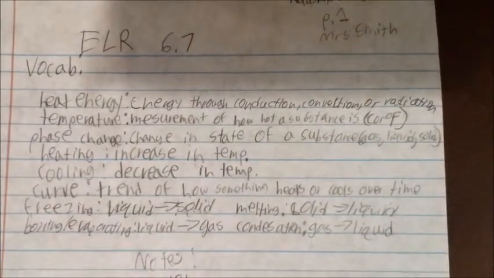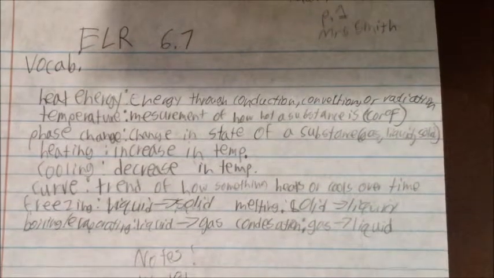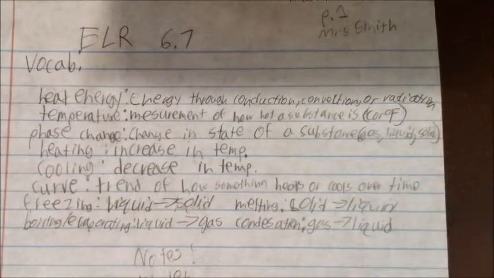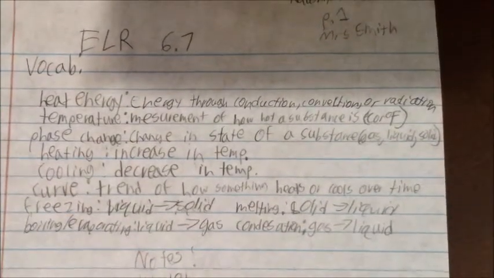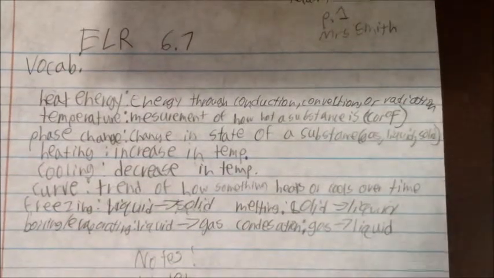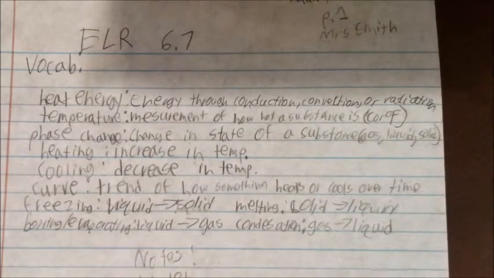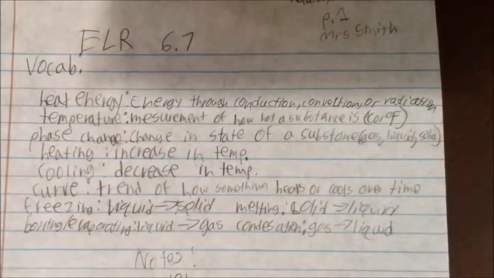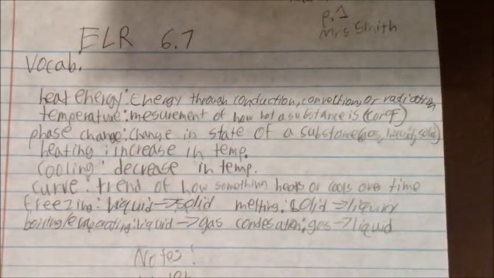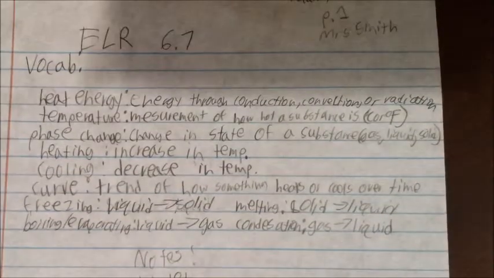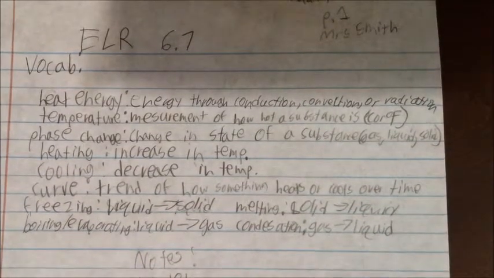A heating or cooling curve is a trend in how something heats or cools over time, with a consistent amount of heat energy. Freezing is a liquid to a solid. Melting, a solid to a liquid. Boiling or evaporation is a liquid to a gas. Condensation is a gas to a liquid. And those are all phase changes, or the ones we'll be going over.